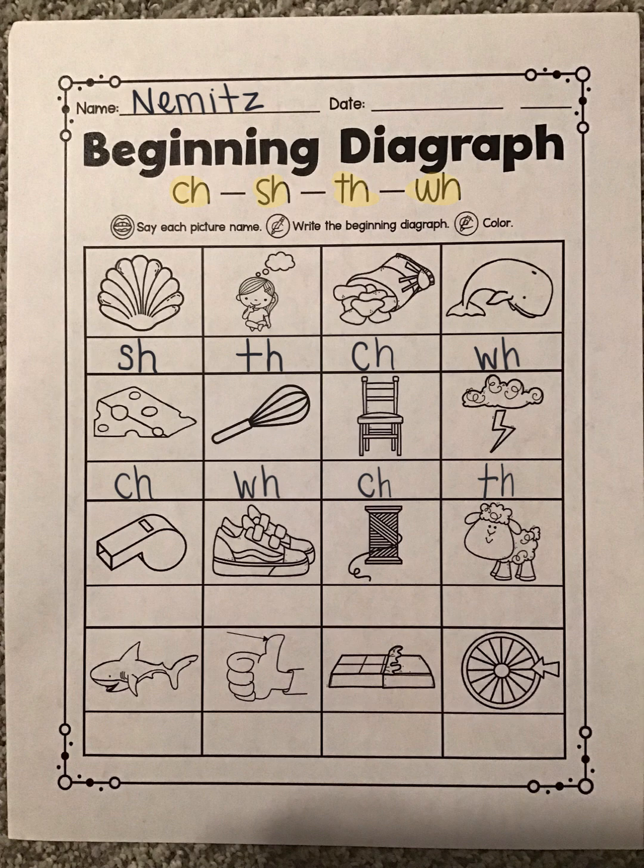You're doing great. On the last line, we have a picture of a shark. Please write the consonant digraph that you hear at the beginning of shark. The next picture, the arrow is pointing to the thumb. Thumb. Please write the consonant digraph that you hear at the beginning of thumb.